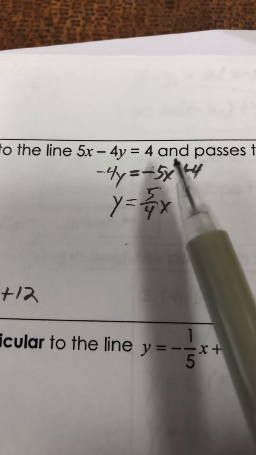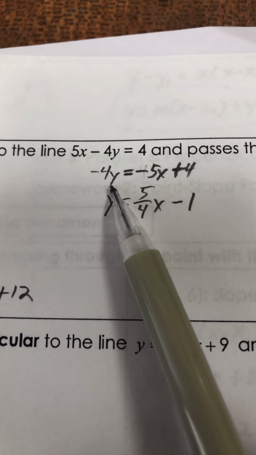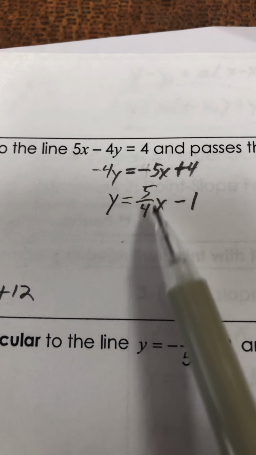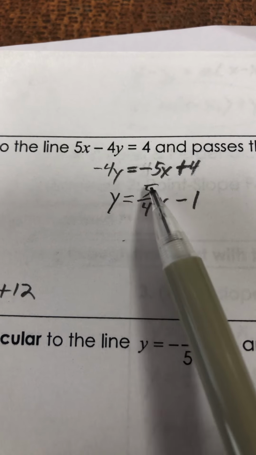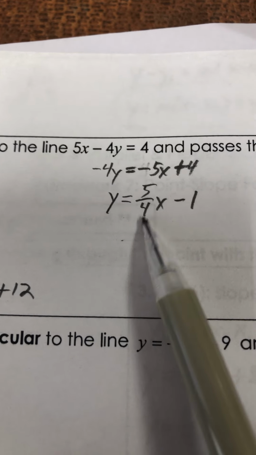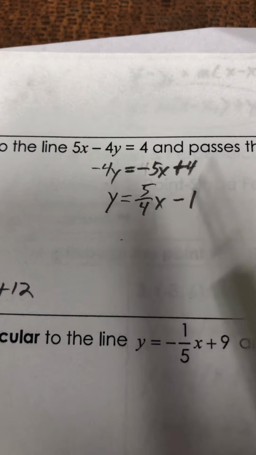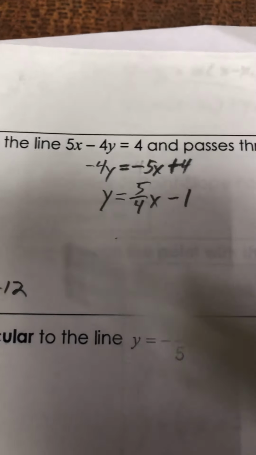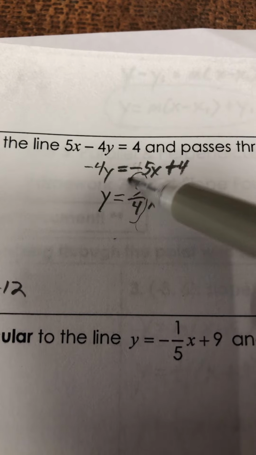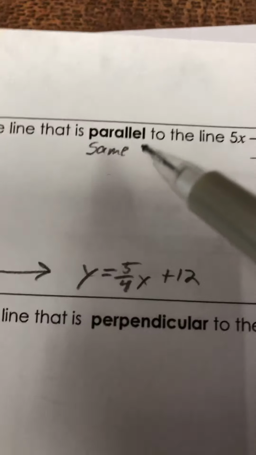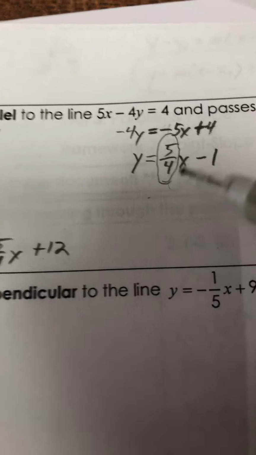I subtracted 5x from both sides. And then I divided by negative 4. When I divide negative 5 by negative 4, it just becomes 5 divided by 4. And when I take a positive 4 divided by a negative 4, it becomes a negative 1. So here is my slope right here. So parallel, it's going to have the same slope.